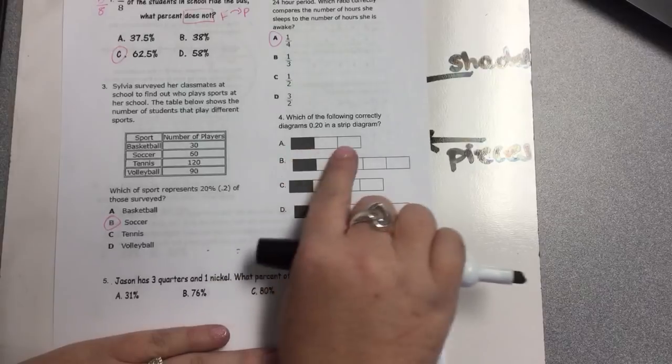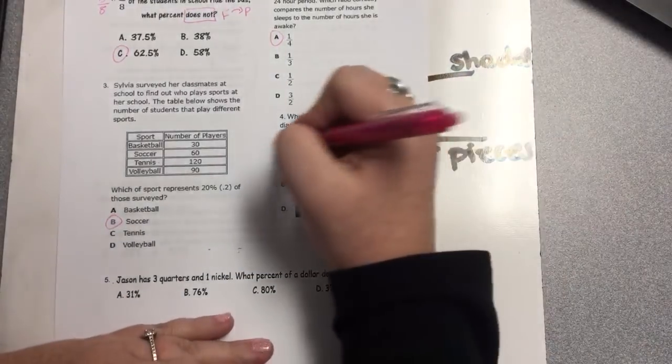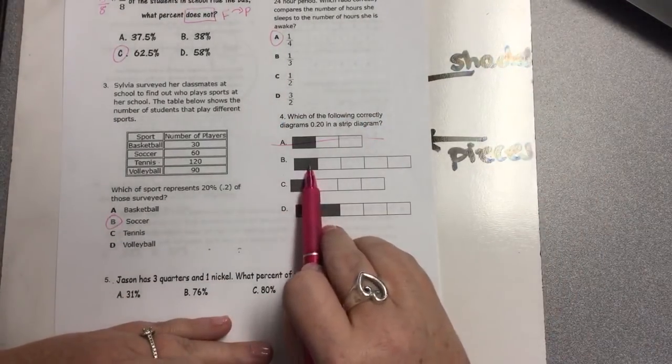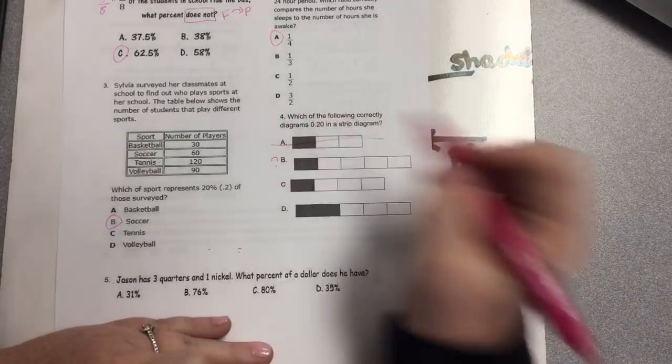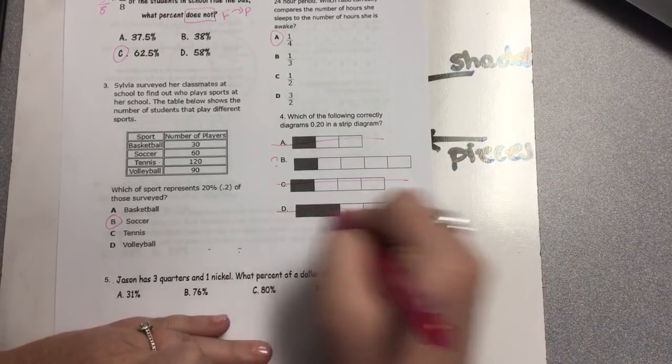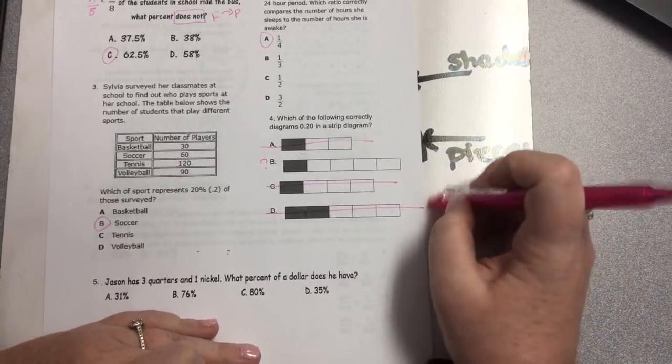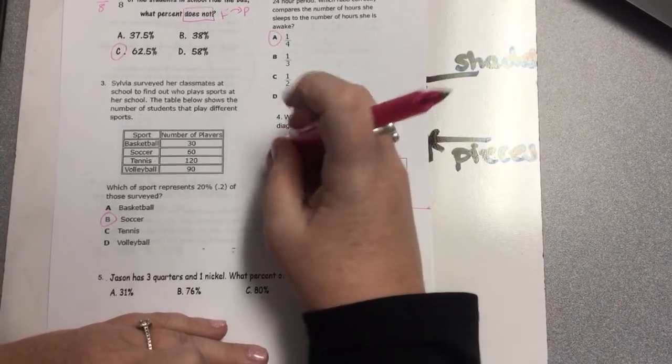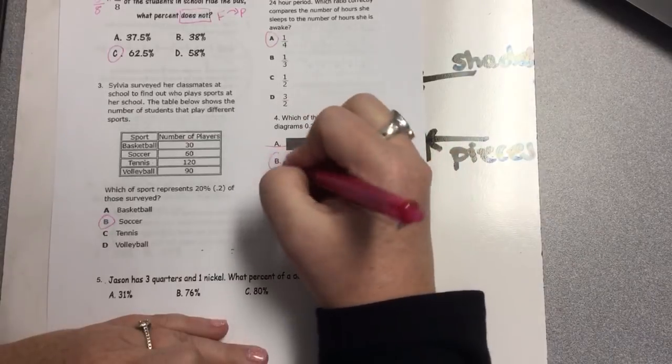One has 1 shaded out of 3, so that's not it. This one has 1 shaded out of 5, so that could be it. 1 shaded out of 4, and then 2 shaded out of 5. That's 40/100 or 4/10. So our answer is B.